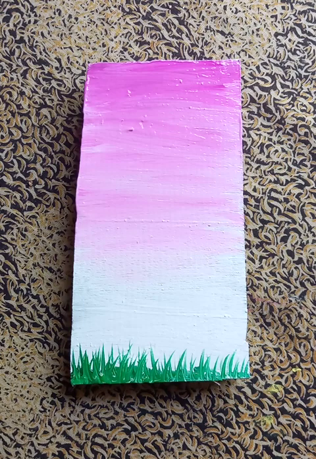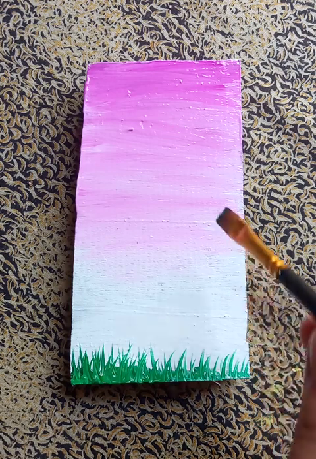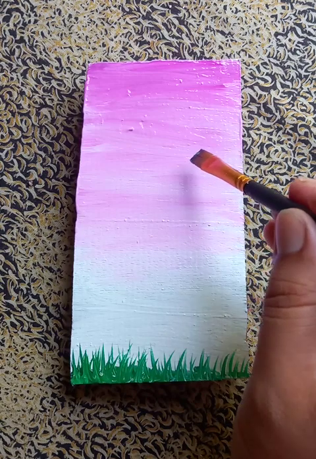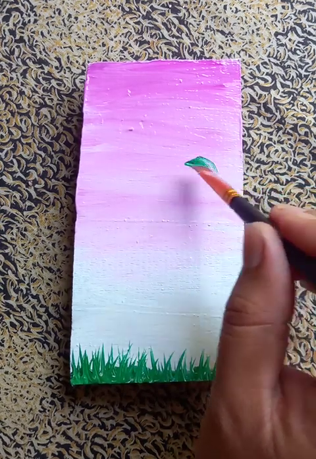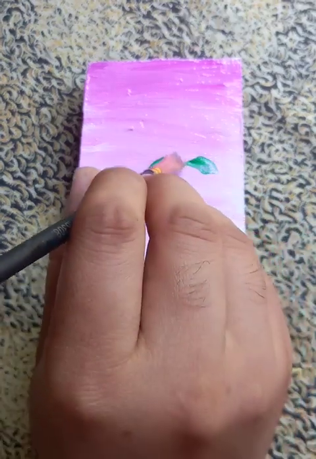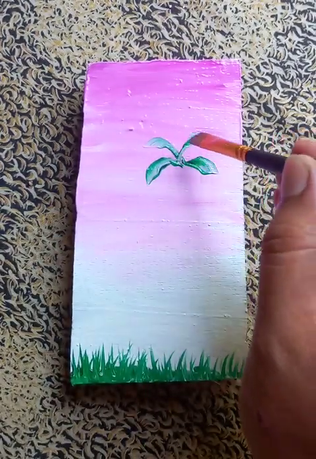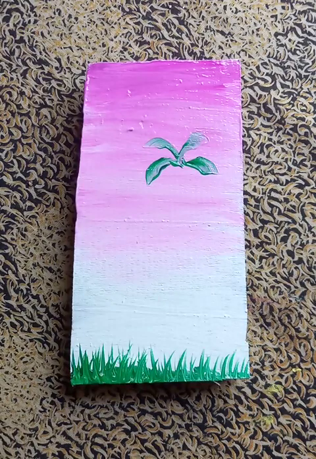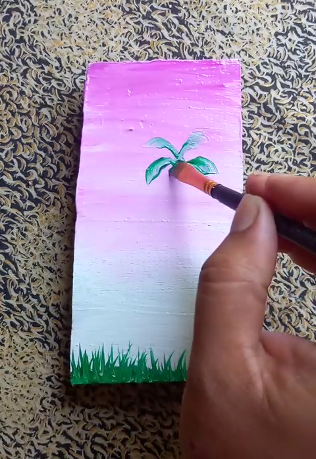On top we're going to draw the trees, actually the taller trees, just drawing like this one. So palm trees or some other trees have those types of characteristics.